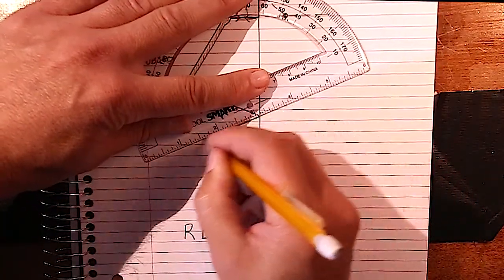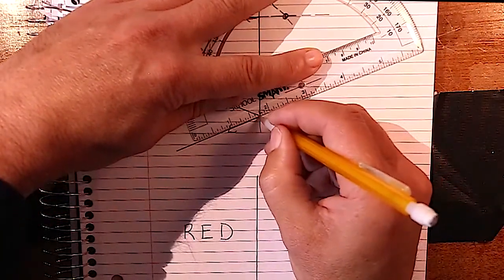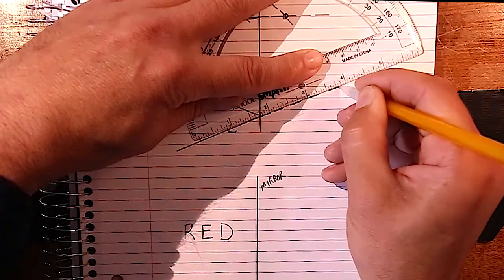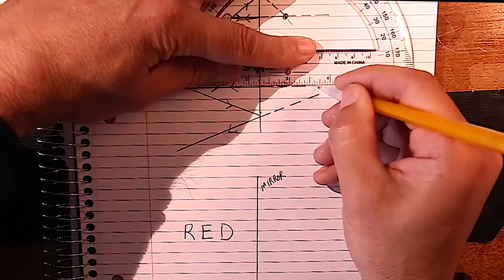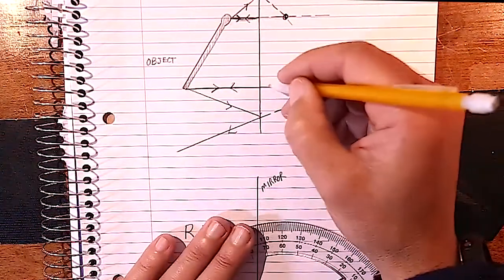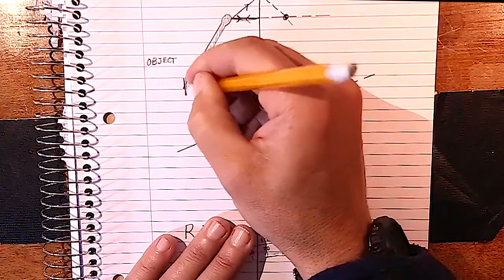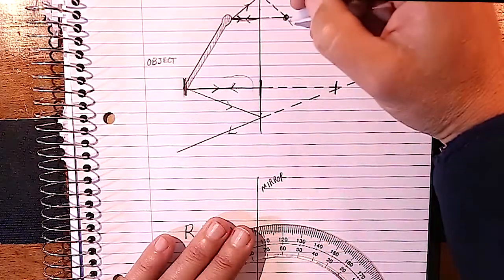But if this angle comes out like that, then we can trace this ray back, and we can trace this ray back, so that this distance right here has to be equal to this distance right here. So this is called the object distance, and this is the image distance.